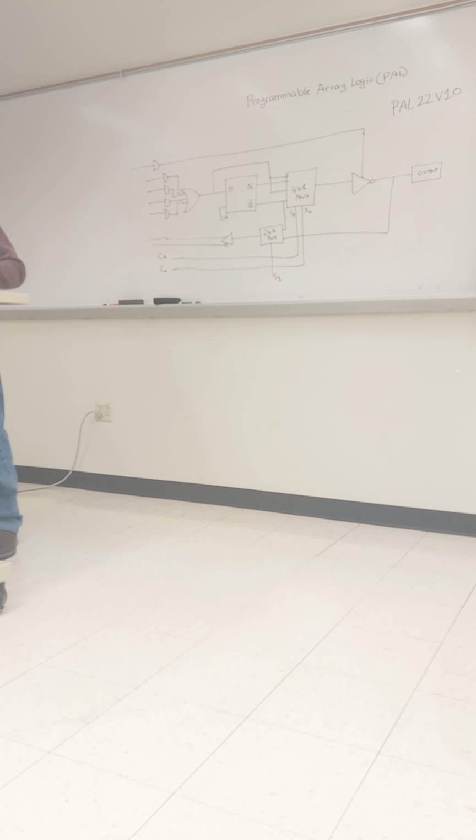So this is the IC, a PAL 22V10 IC. It is known as a fully configurable macro cell. It can do so many functionalities. It is possible to configure the output as either combinational circuit or sequential. They mention it as register output.